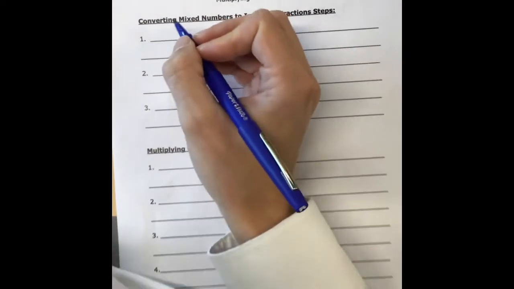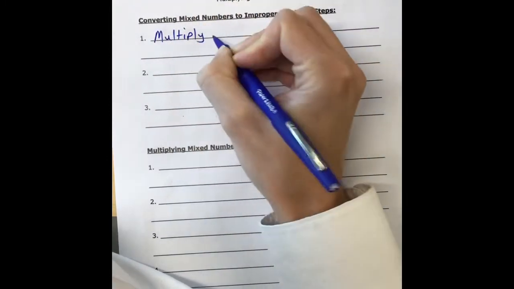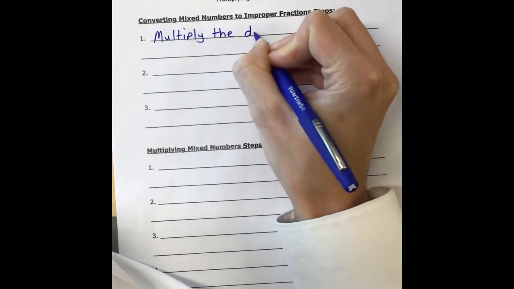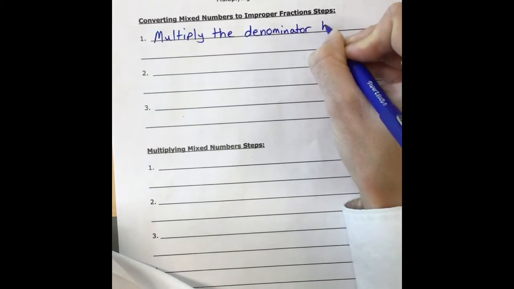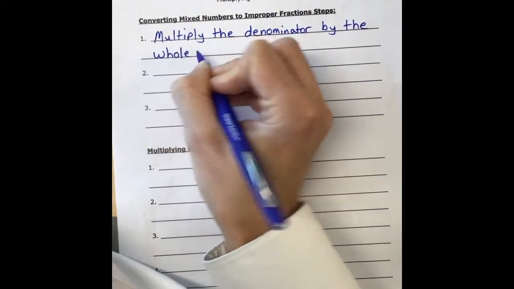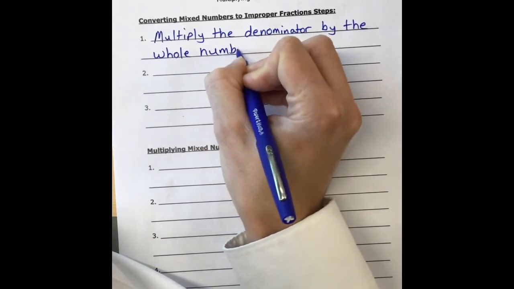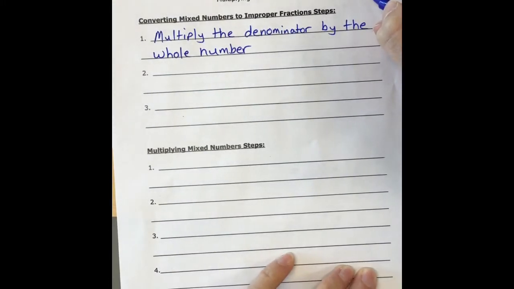So the first step is to multiply the denominator by the whole number. So the first thing that I'm going to do is multiply this 5, which is our denominator, the bottom number, by this whole number 3. So 3 times 5 gives me 15. So that's the first step. I'm going to just note that is 15.